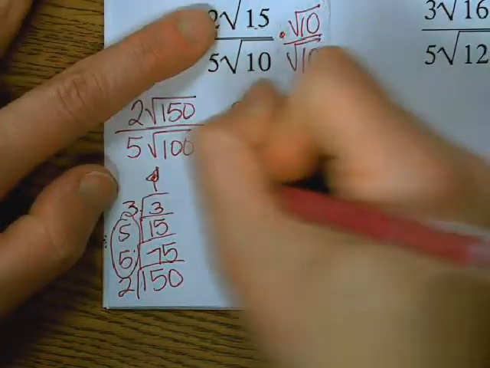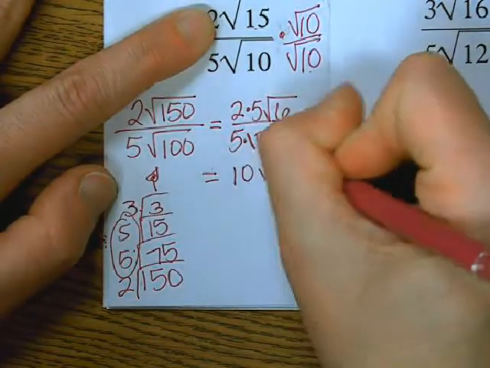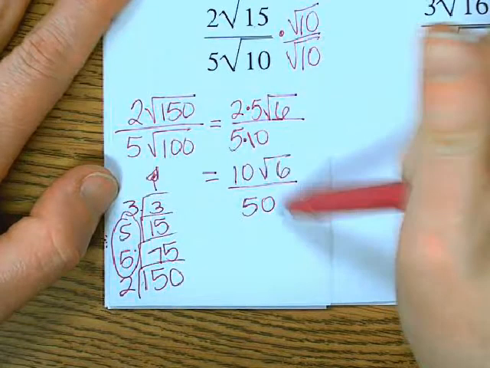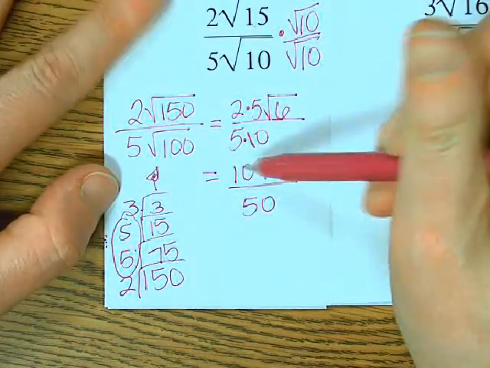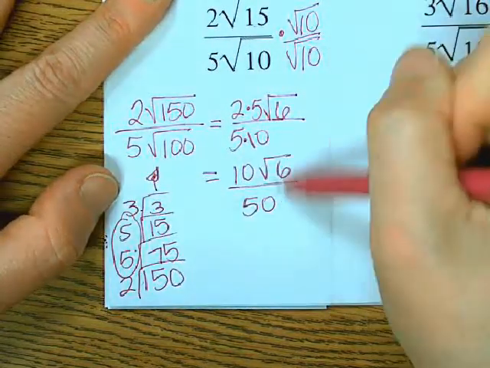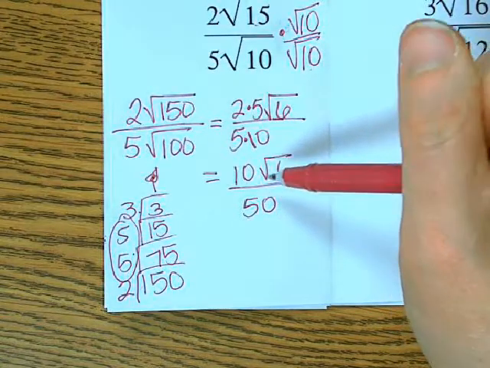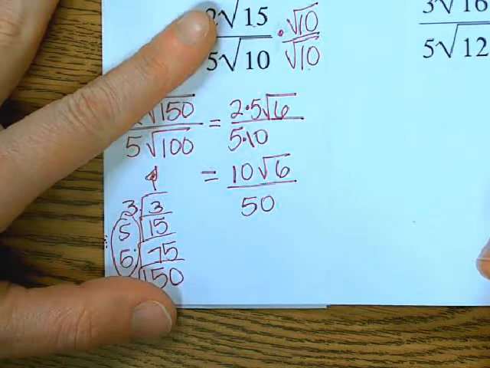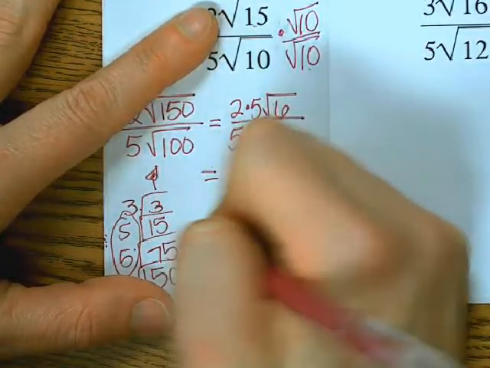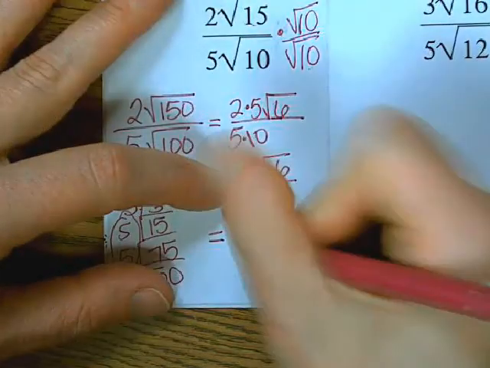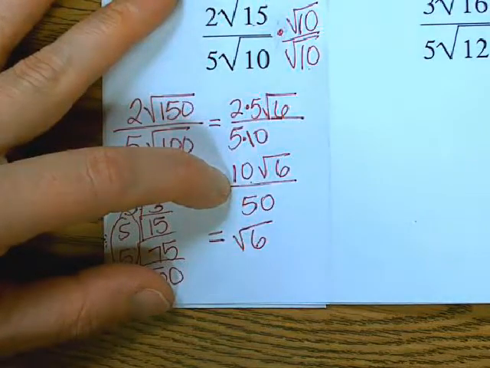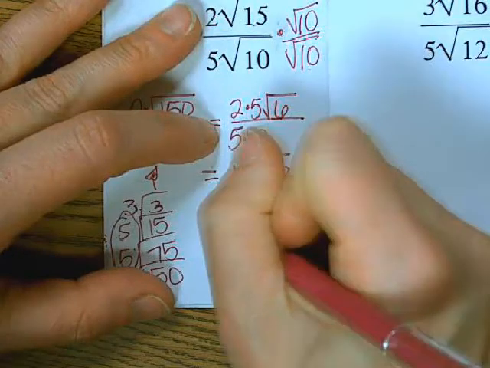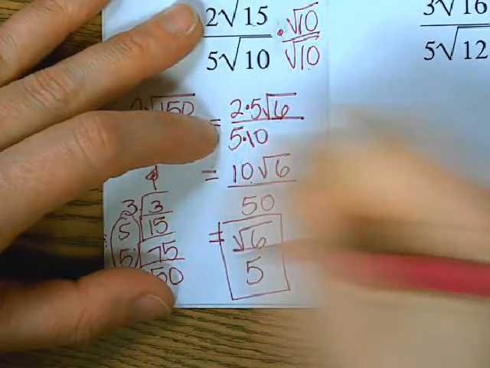Now we just multiply these guys. 2 times 5 is 10, square root of 6. 5 times 10 is 50. Now I can simplify this because they both can be divided by 10. Guys, if you can't do this simplifying of fractions in your head, you can always use your calculator to help you out. Just make sure you ask if you're confused, but remember it's alpha y equals enter. 10 divided by 10 is 1, so this just leaves me with the square root of 6 on top. 50 divided by 10 is 5, so this is square root of 6 over 5. Okay.